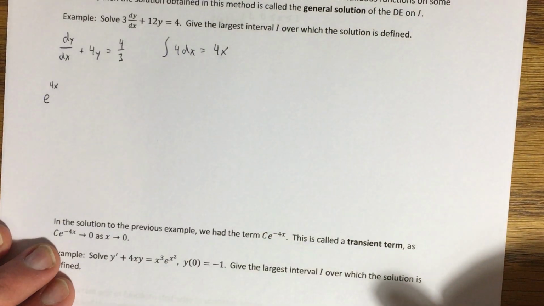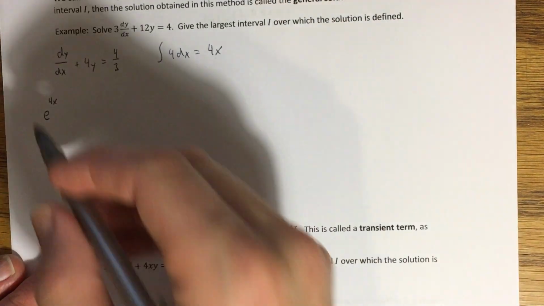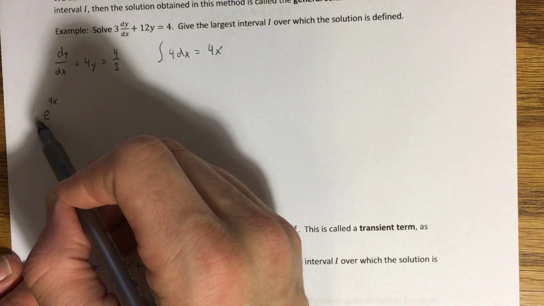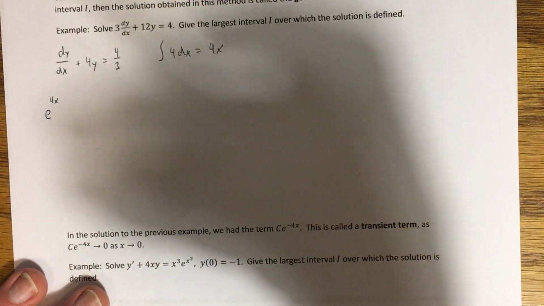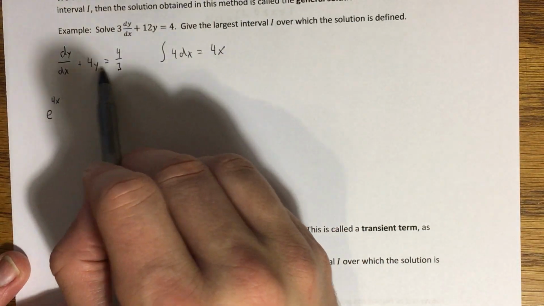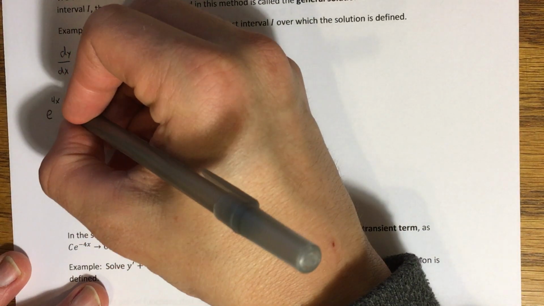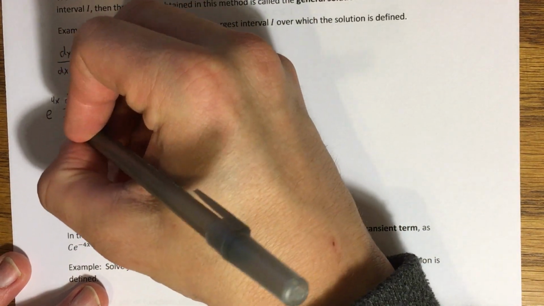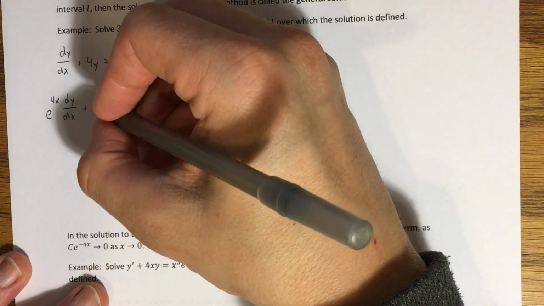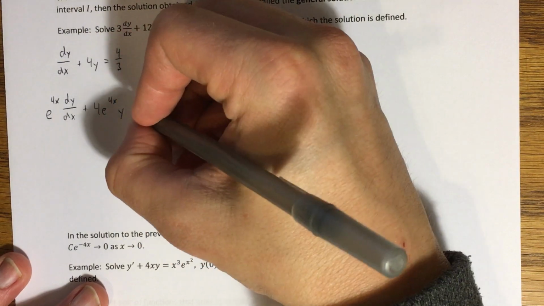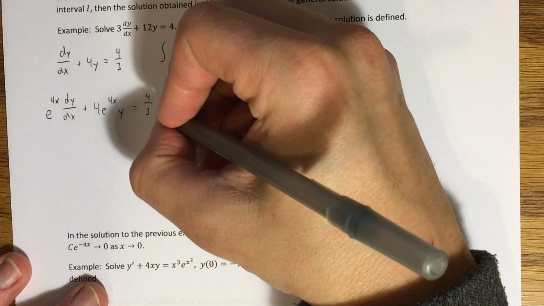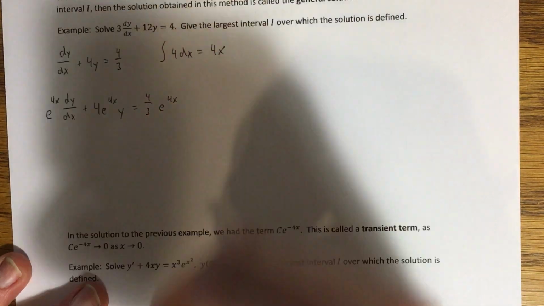Okay, so notice even though we derived this in such a way that would have put an arbitrary constant c here, we're going to just call that 1 for this process. I'm multiplying everything here by e to the 4x. E to the 4x dy dx plus 4e to the 4x y equals 4/3 e to the 4x.